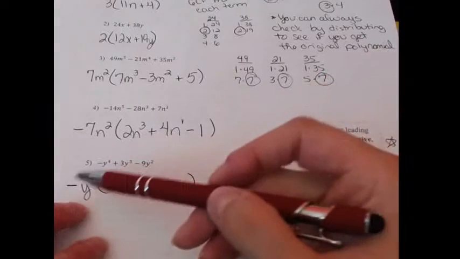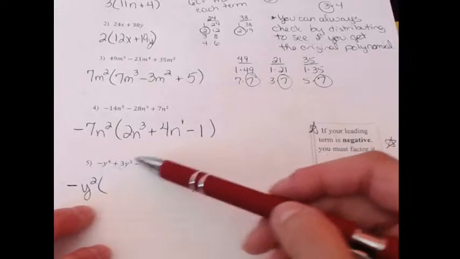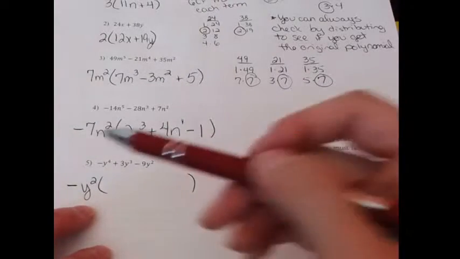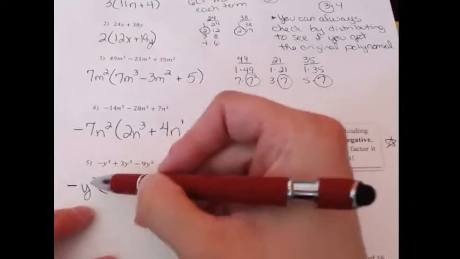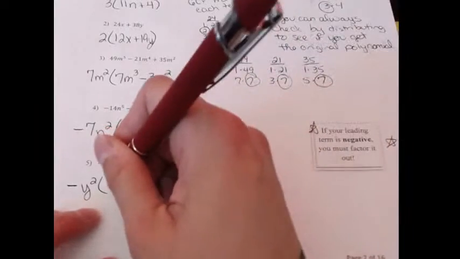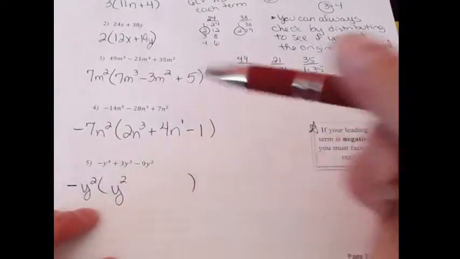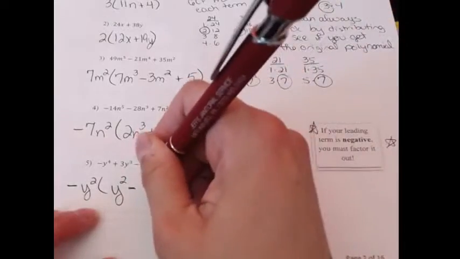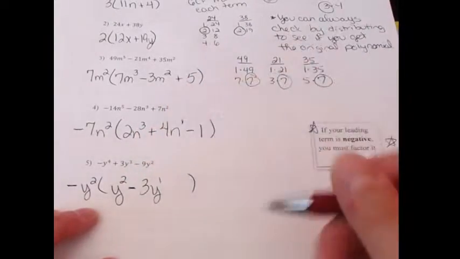So I'm factoring out the negative y squared because I don't have anything higher than a factor of 1 as my numeric part for my GCF. So now let's divide each term by a negative y squared. Negative y to the 4th divided by negative y squared is a positive y to the 2nd power. Positive divided by negative is a negative. 3 divided by 1 is 3. Y to the 3rd divided by y squared is y to the 1st power.